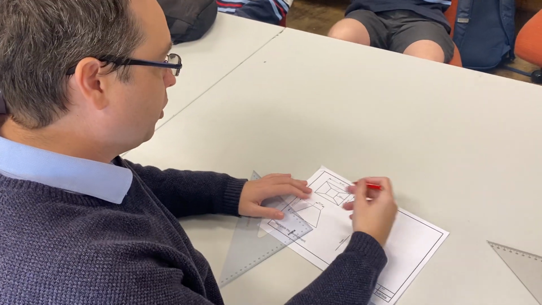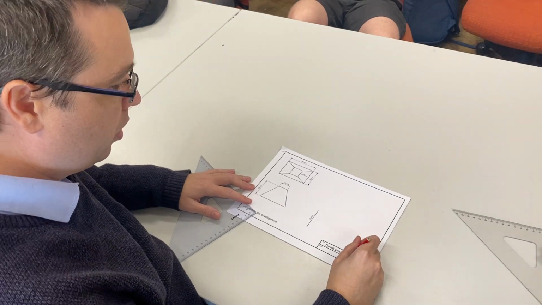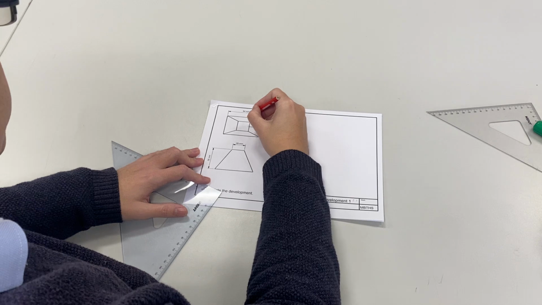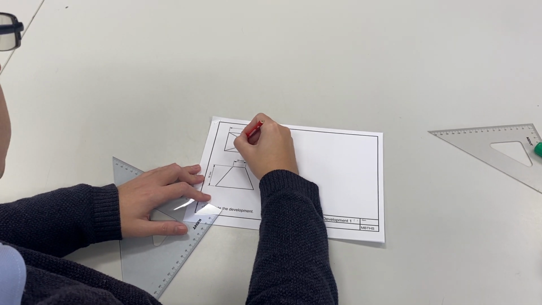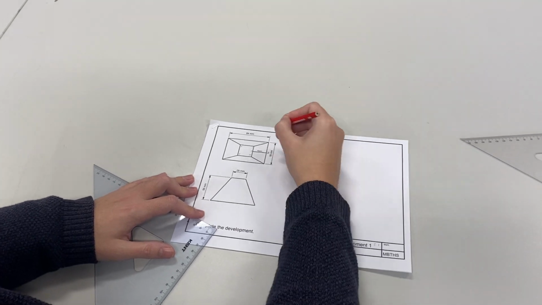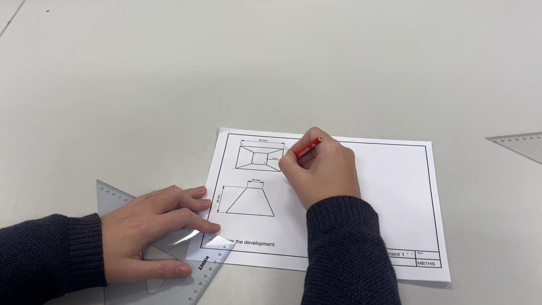Okay, now what we're going to do, first of all, we're doing the first development. So this is drawing 8.1. And we're going to label our top. Now I usually label the top as 0, 1, 2, 3, 4. And I'm going to call this Z. I'm going to put a line through it just so we don't confuse it with 2. A, B, C, and D.